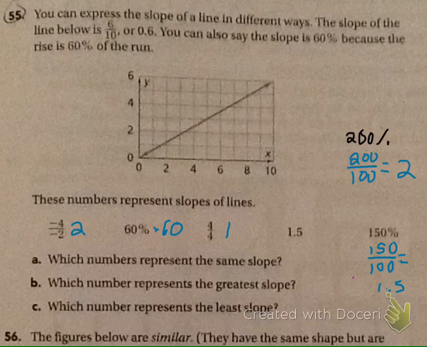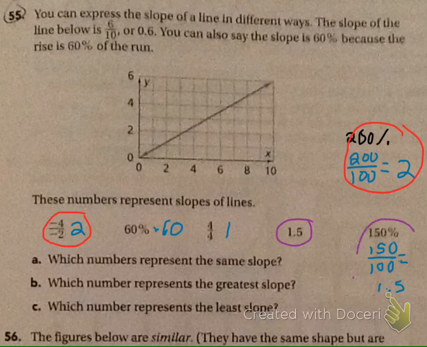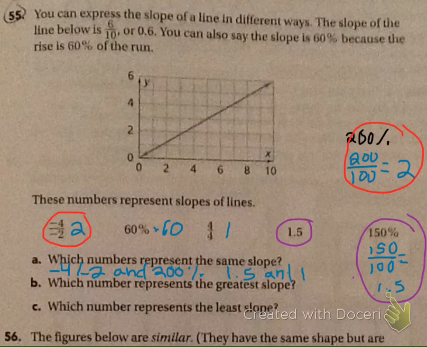So which numbers represent the same slope? I have this one that is 2 and this one's 2, so those are the same. And then I have a 1.5 here and 1.5 here. So in my answer, I want to write the numbers given to me. So I'm going to write -4 over -2 and 200%. And then I'm going to say 1.5 and 150%.